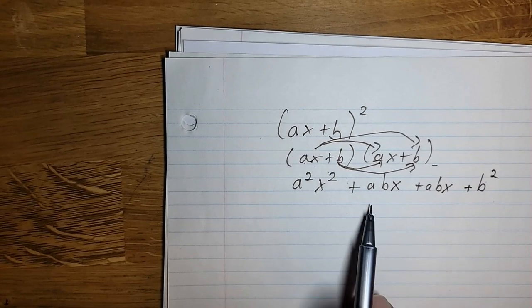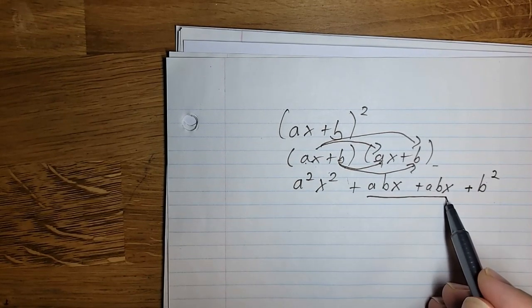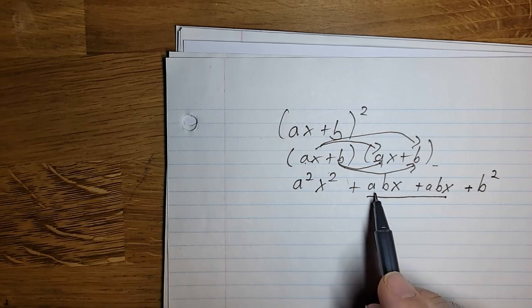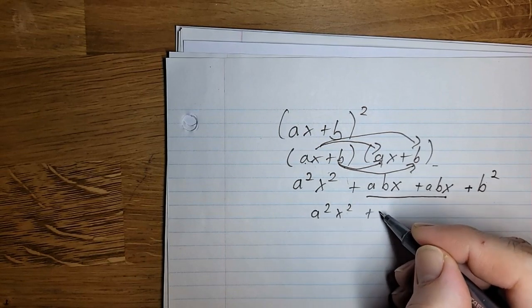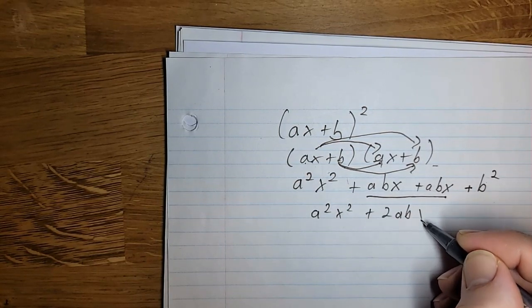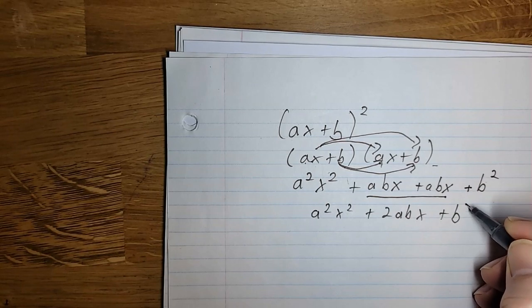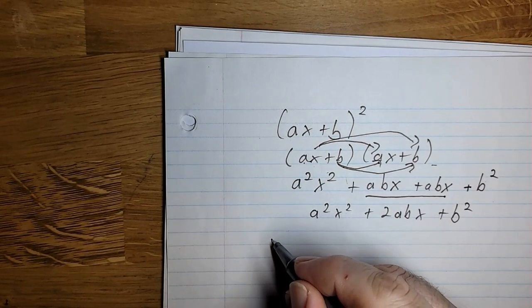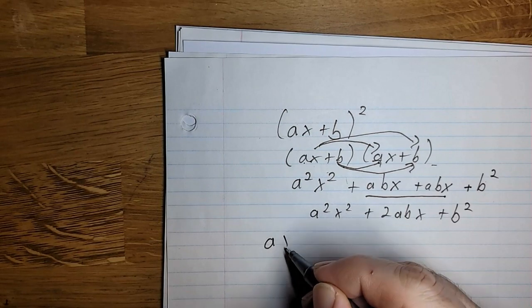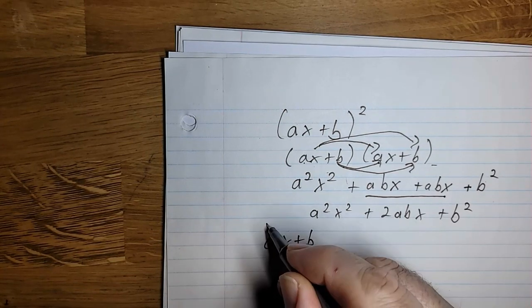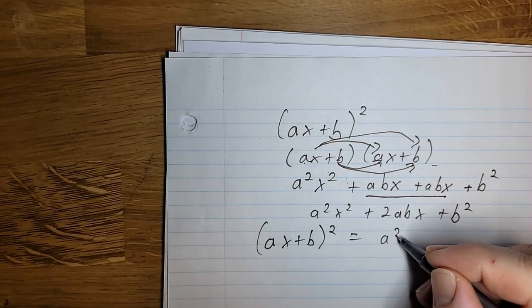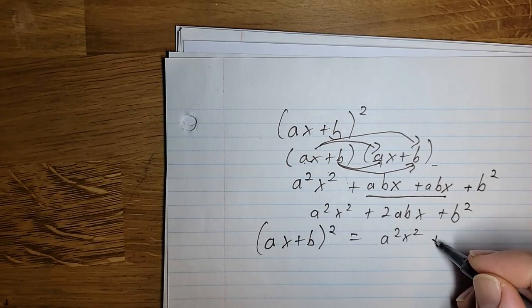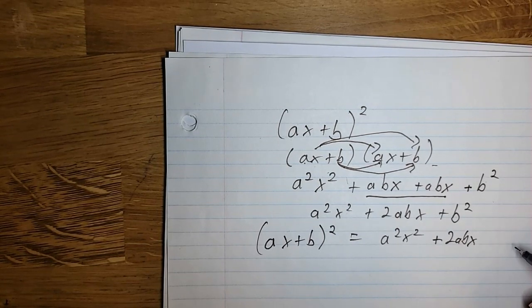Now, if you notice, you always put the two middle terms together, and I kept talking about that. These are exactly the same. You have two of them. So you can write a squared x squared plus 2abx plus b squared. You just write it. So in the end, you have this fancy formula. (ax plus b) squared equals a squared x squared plus 2abx plus b squared.